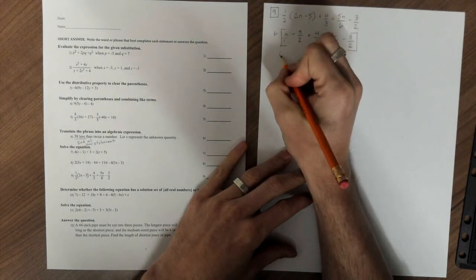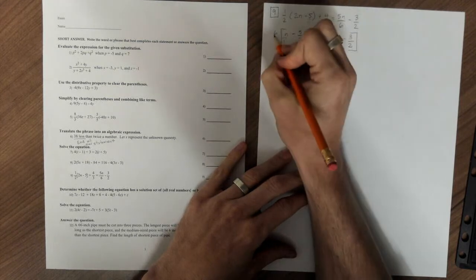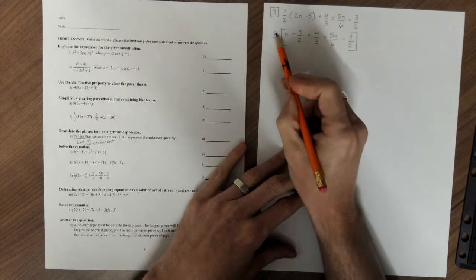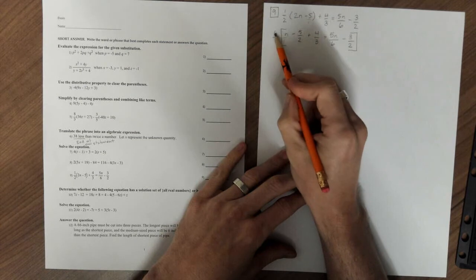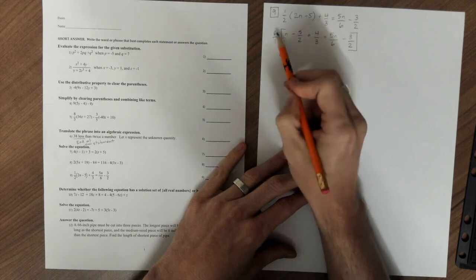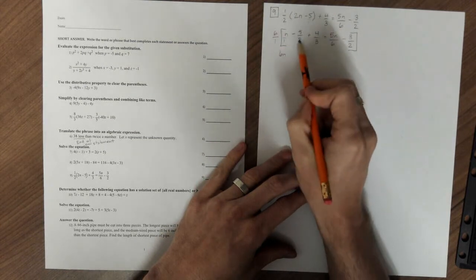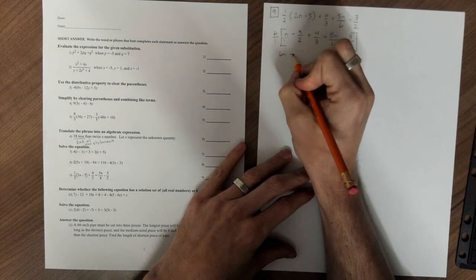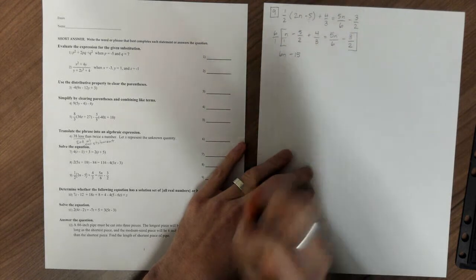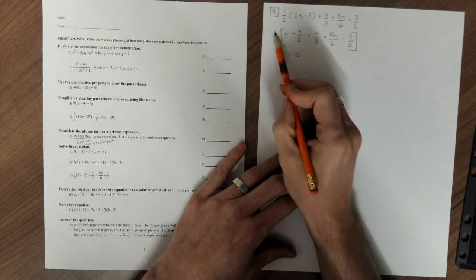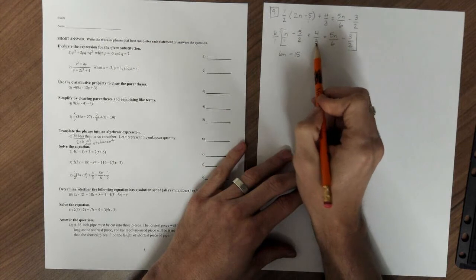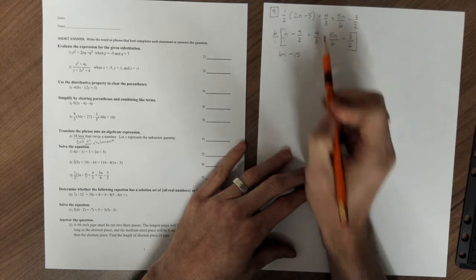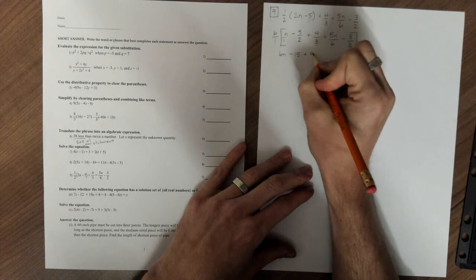Now what happens in this process, this one just gets multiplied. This is just 6n. But these, we're going to end up cross-reducing, which basically means we're dividing this number by this number, and then we're going to multiply it by that number. So we're doing 6 divided by 2, which is 3, and I'm doing 3 times negative 5, which is negative 15. Right? Do it again. So 6 divided by 3 is 2, and then 2 times 4 is 8.